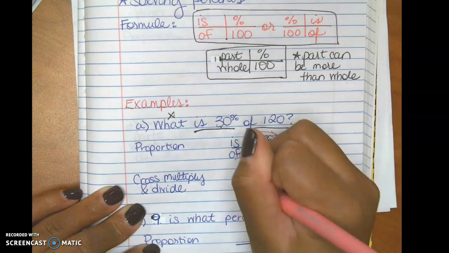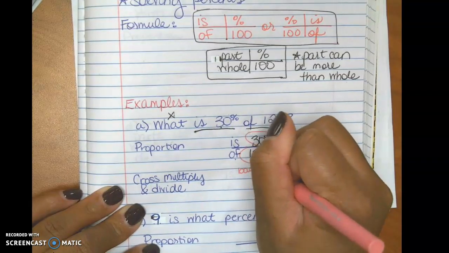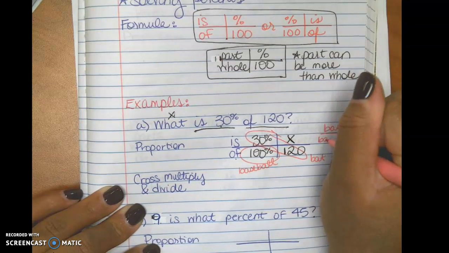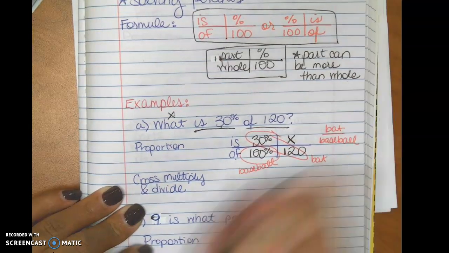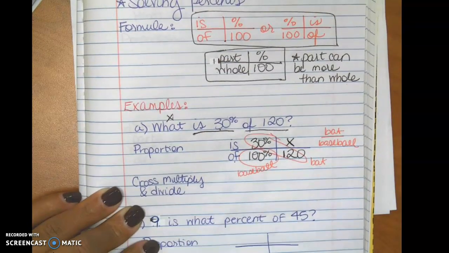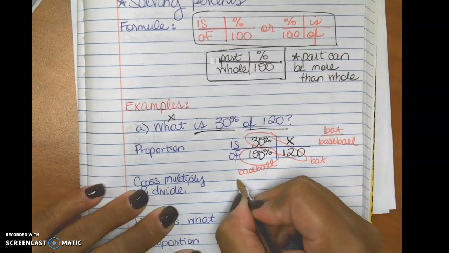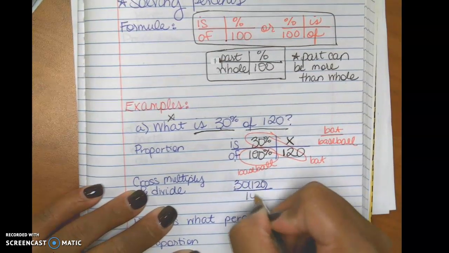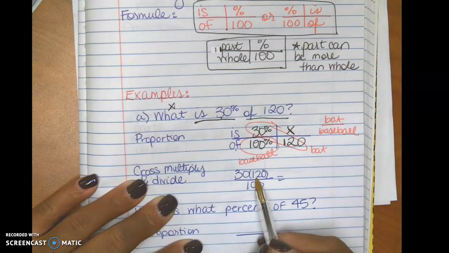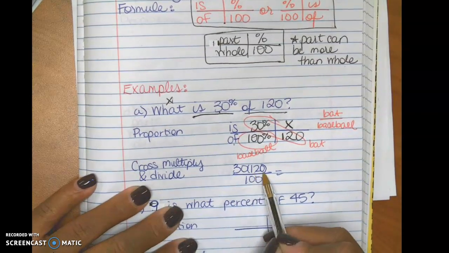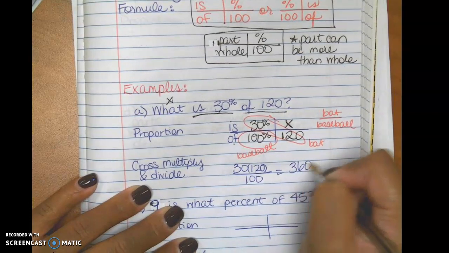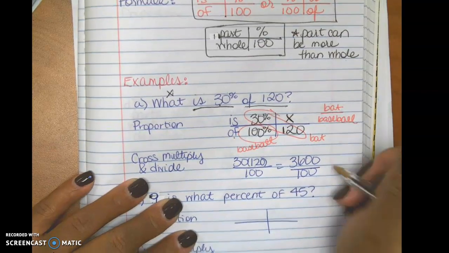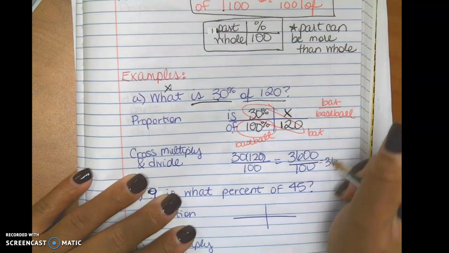Bat, baseball. So, bat goes on top, baseball goes on bottom, and then you divide and simplify. So it'll be 30 times 120 all over 100. 3 times 12 is 36, and 30 times 120 is 3,600, because I need 2 zeros out of 100. 3,600 divided by 100 is just 36. And there's my answer.